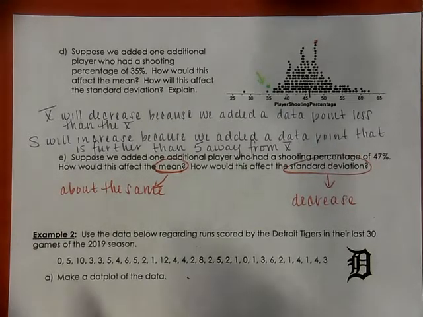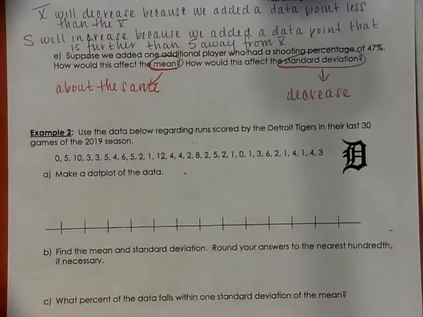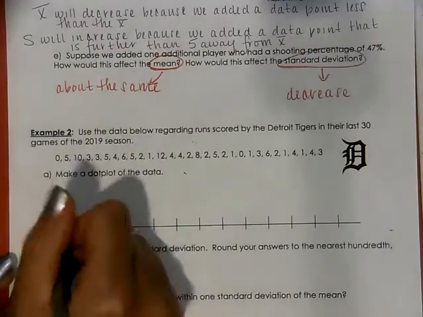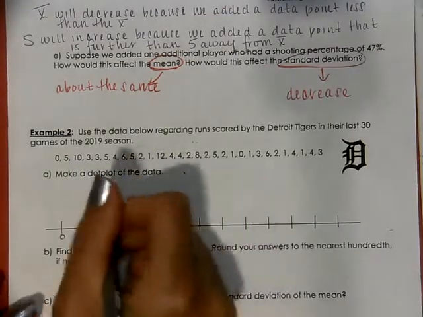Example 2. Use the data below regarding runs scored by the Detroit Tigers in their last 30 games of the 2019 season. First thing they want us to do is make a dot plot for the data. So first locate your minimum and your maximum. Looks like our minimum is 0 and our maximum is 12. So I'll just label this.